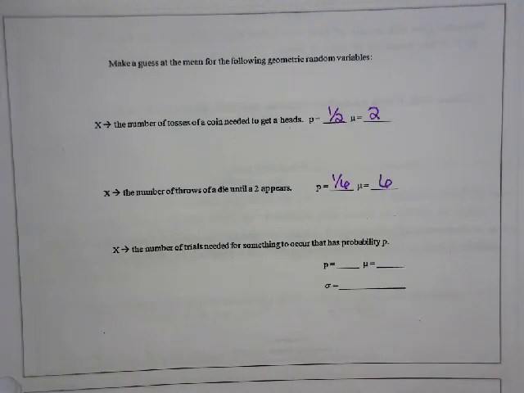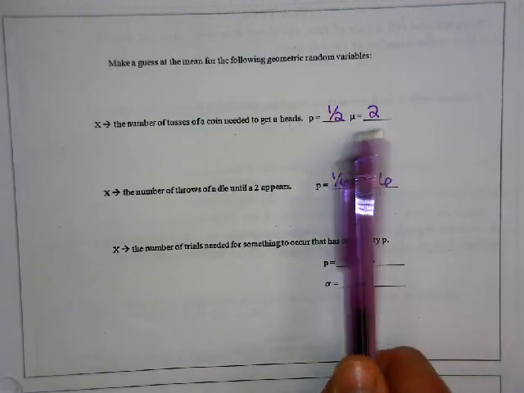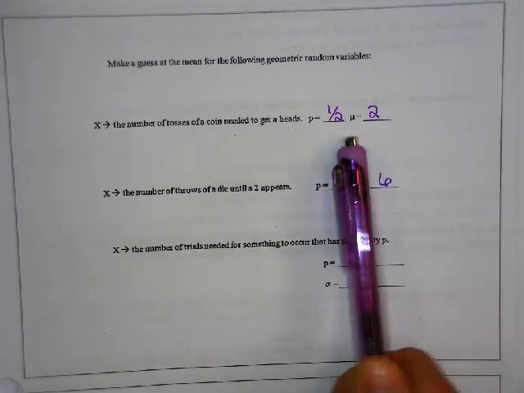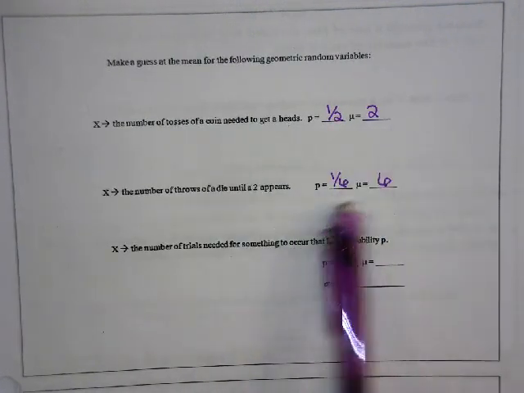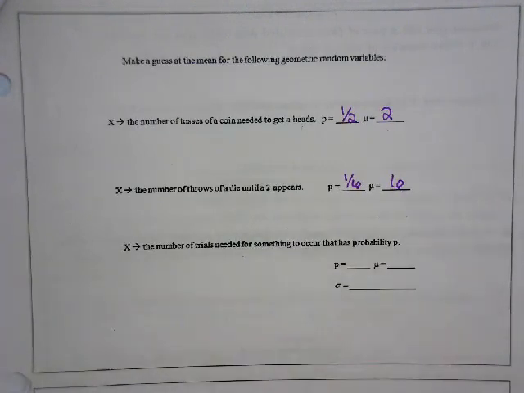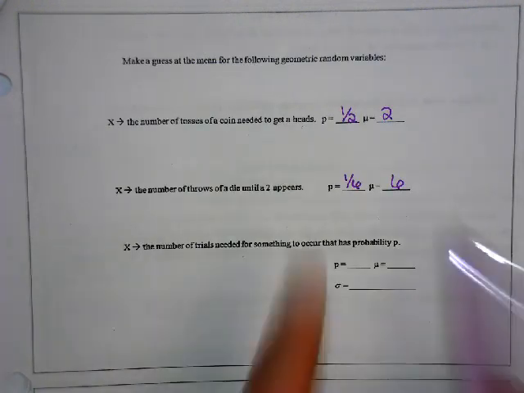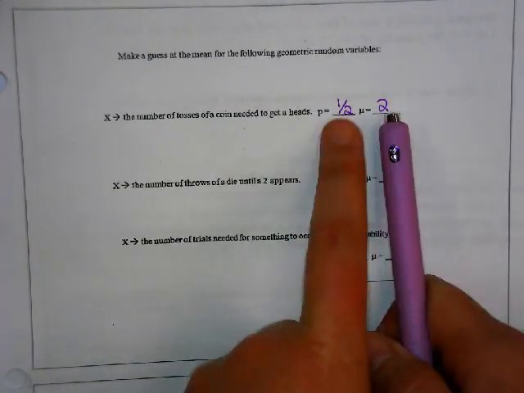Anybody happen to notice a relationship between our probability of success and our mean? It's whatever it's out of. What's the relationship between your probability of success and your mean? It's the denominator. Reciprocal. Thank you.